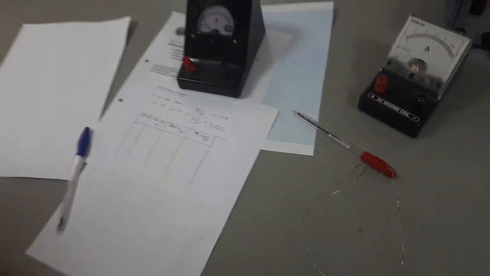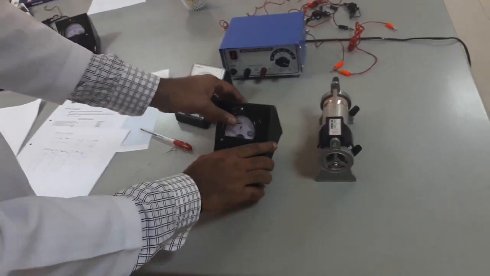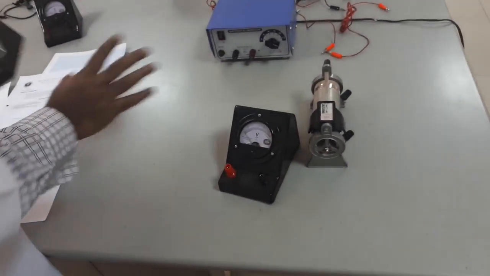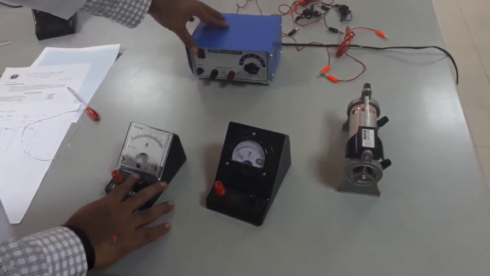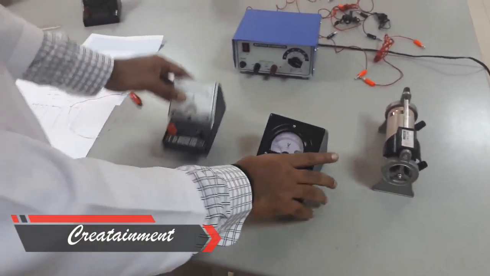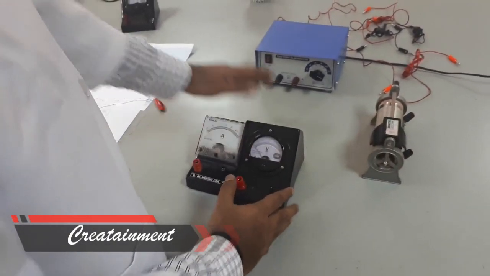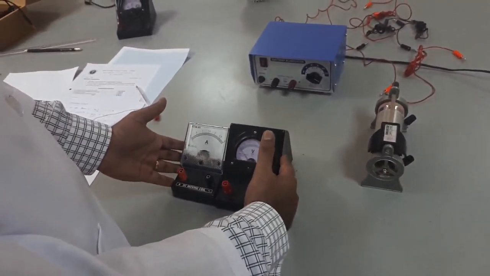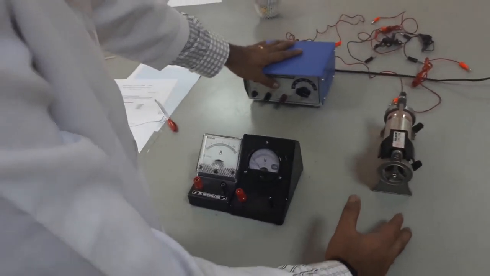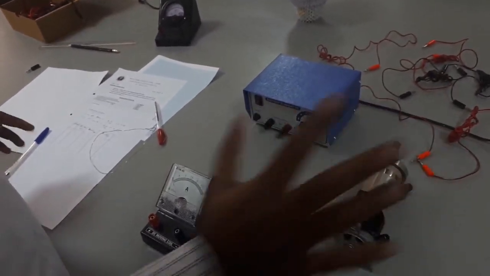Now the first reading, how can we take the reading? Before taking the reading, I have to connect this. So we will arrange this properly so it's very easy to connect. Just keep the battery eliminator, ammeter, voltmeter and rheostat on the side. We take the reading on the ammeter and voltmeter that are in front of you, parallel to that is the battery eliminator, and the rheostat I kept on the side.